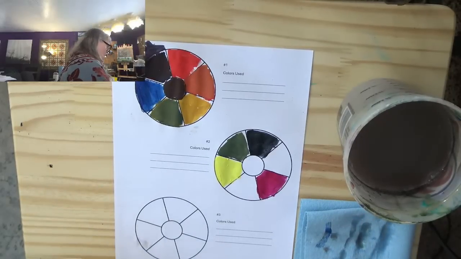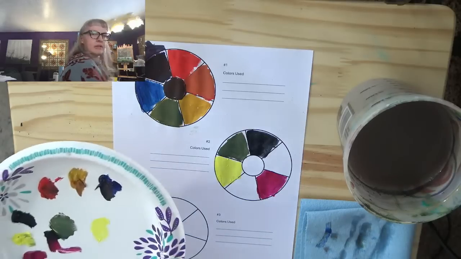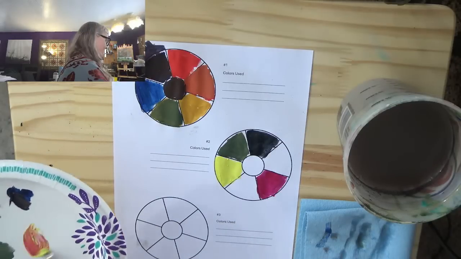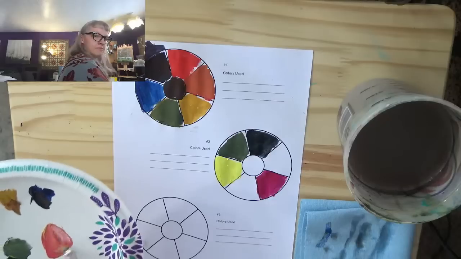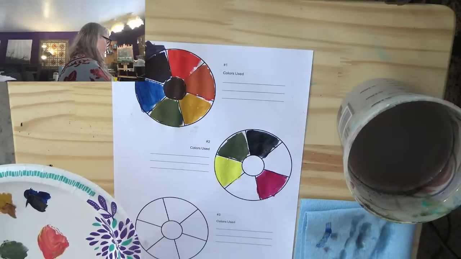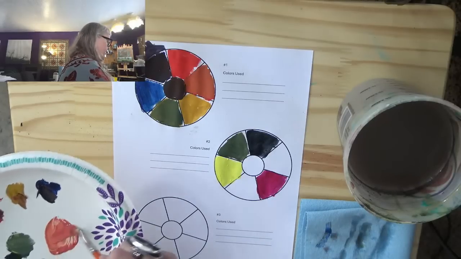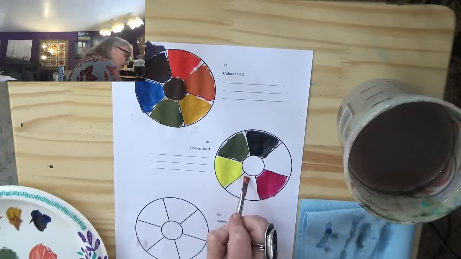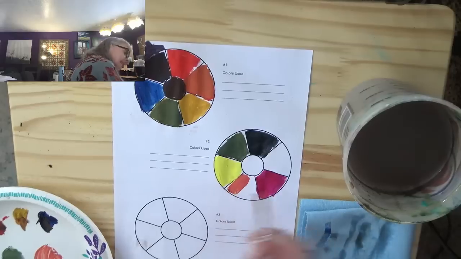Okay, yellow. It's a very vivid, very pinky orange. Don't look. It's earthy though.